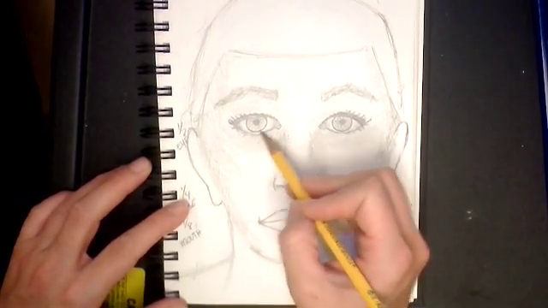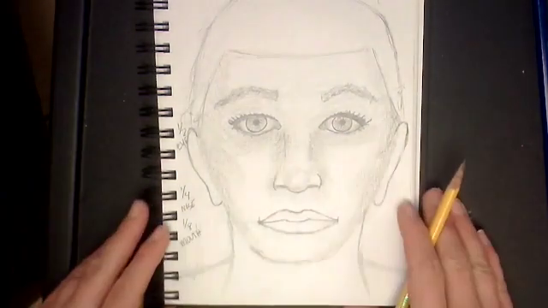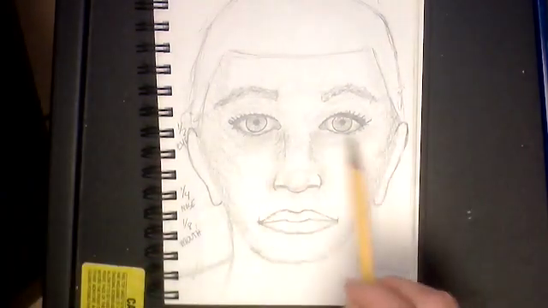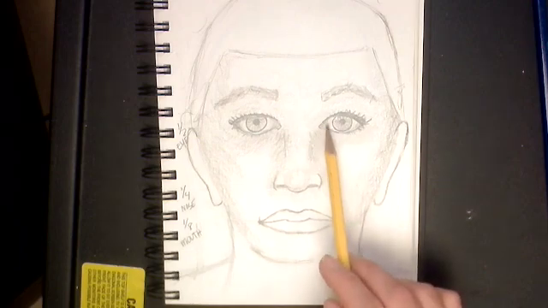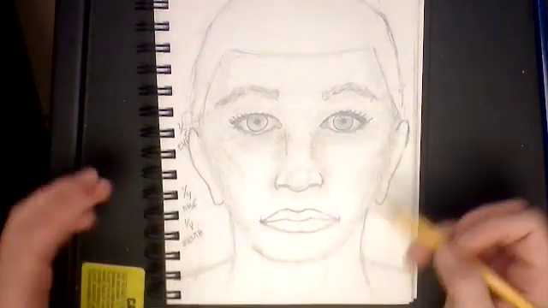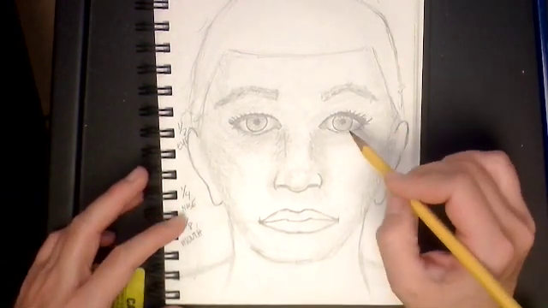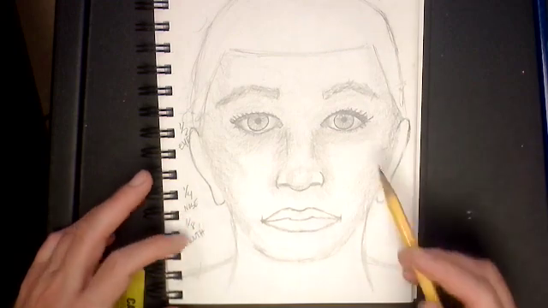There's going to be a little bit of a shadow on there. So even in the whites of the eyes, I'm just adding a slight bit of value to show that they do curve around and it's not bright white. Okay, so if you have darker eyes, obviously you shade a little bit more. If you have light eyes, you would do some light value there.